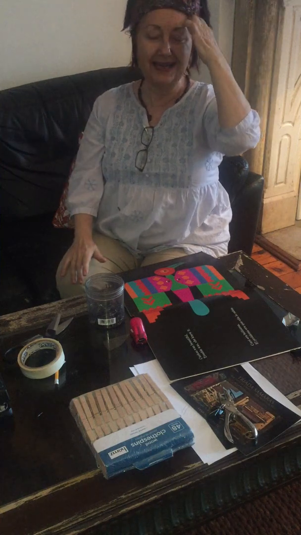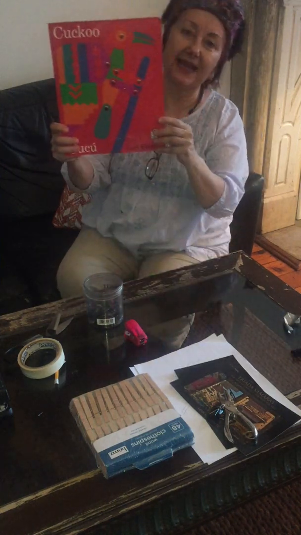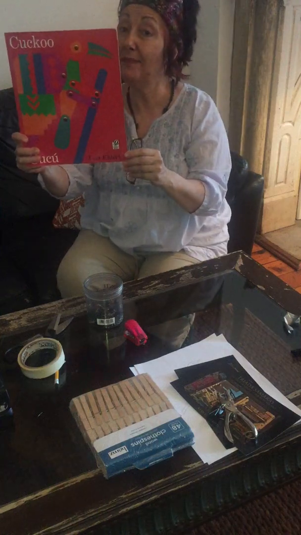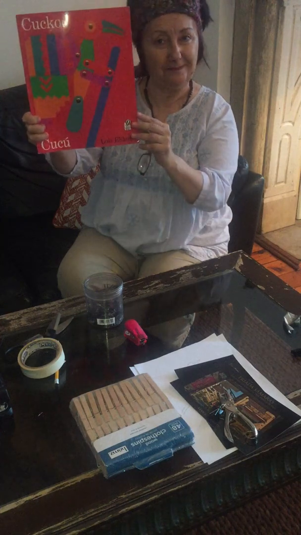Everyone, it's Professor Samaras, Professor T, and I'm back to do an art project today based on a book I read last time, which I know you all remember, Cuckoo by Lois Ehlert.